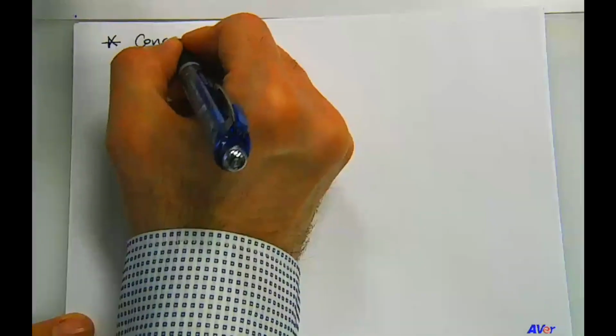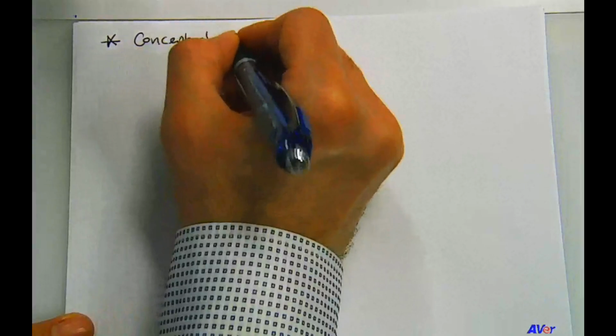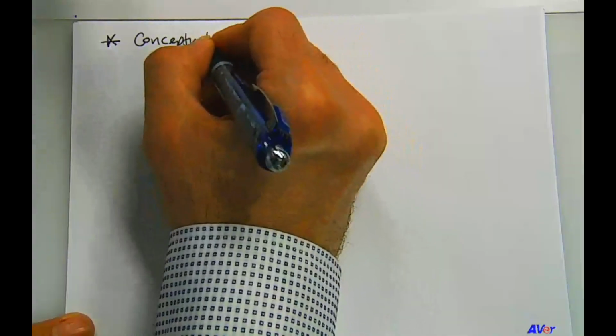Now that we've become familiar with the initial simplex tableau, let me mention a conceptual note. By conceptual note, I mean I want to connect these ideas that we're talking about as we move forward. So a conceptual note is a connection between what we've already talked about.